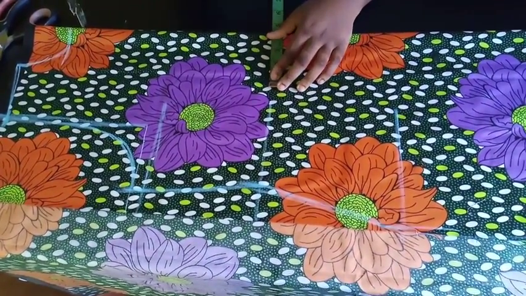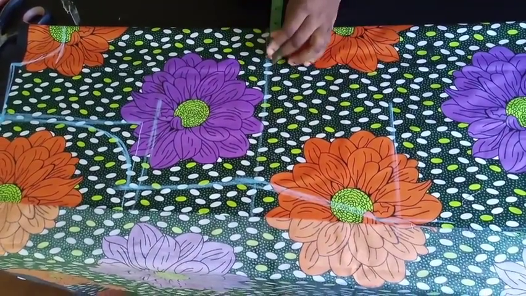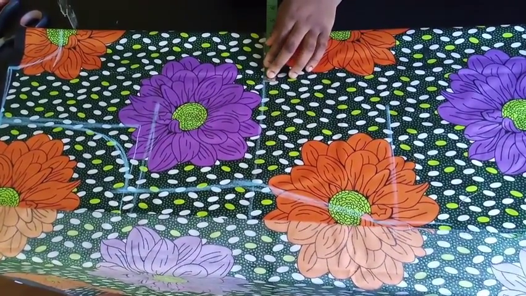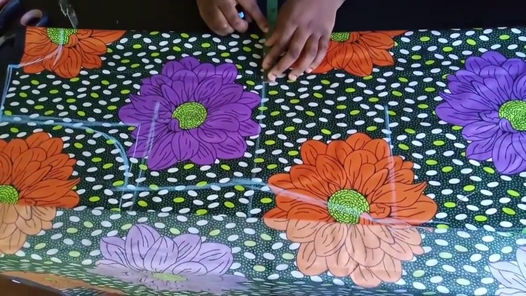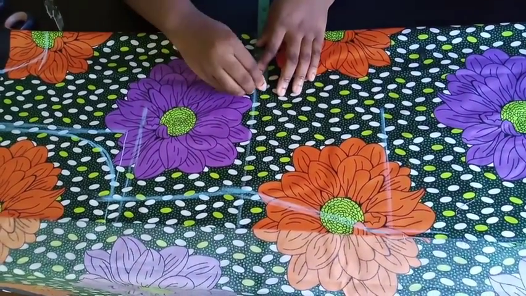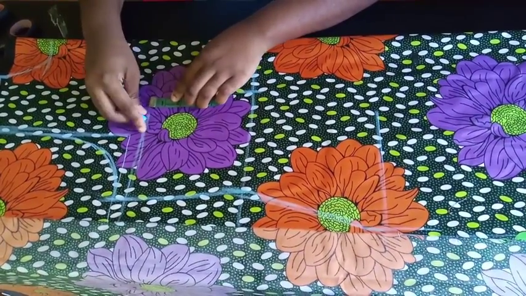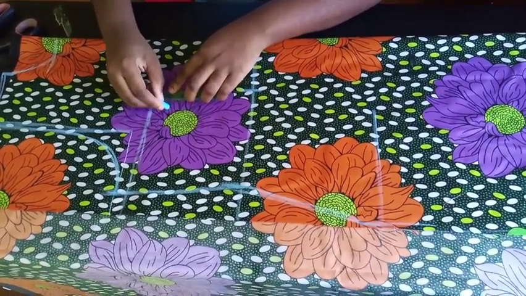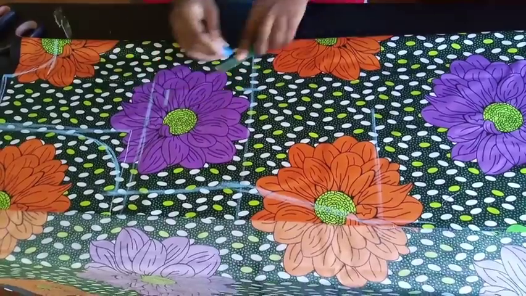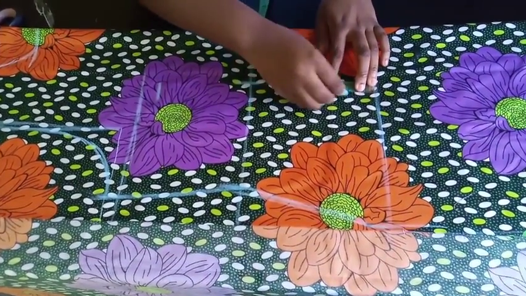So to add your dart, you're going to come to your waistline and then divide your nipple to nipple measurement by 2. My nipple to nipple measurement is 8, divided by 2 is 4. So I'm going to mark that here, and then my dart is going to stop 1 inch before my bust line. This is my bust line, 1 inch before that is here, and then 2 inches before my hip line. This is my hip line, so 2 inches before that is somewhere here.